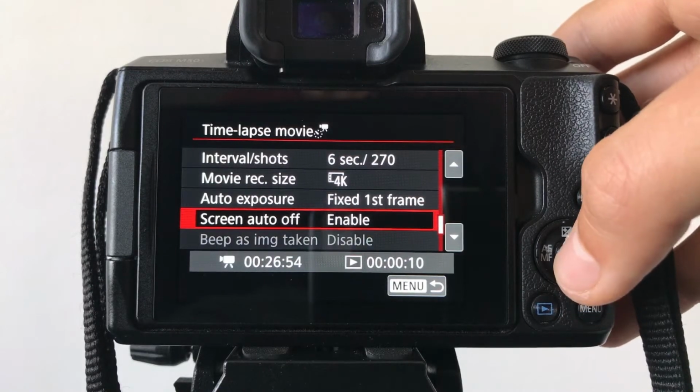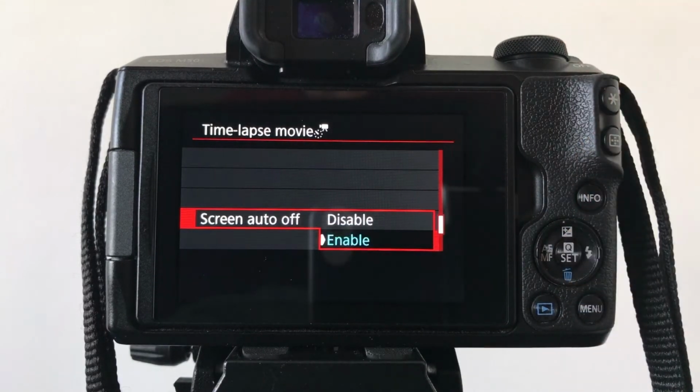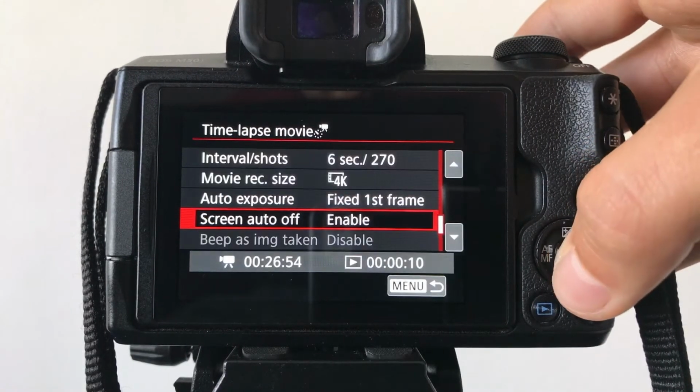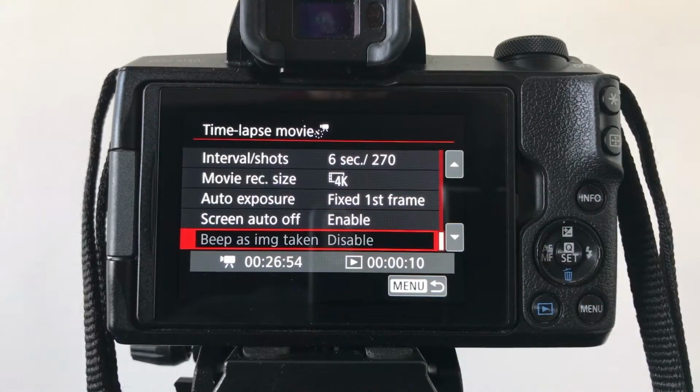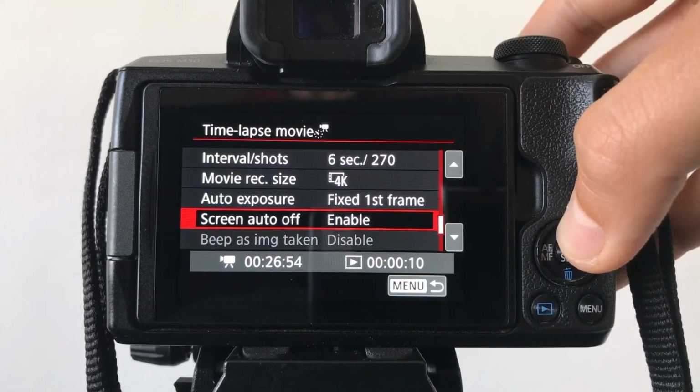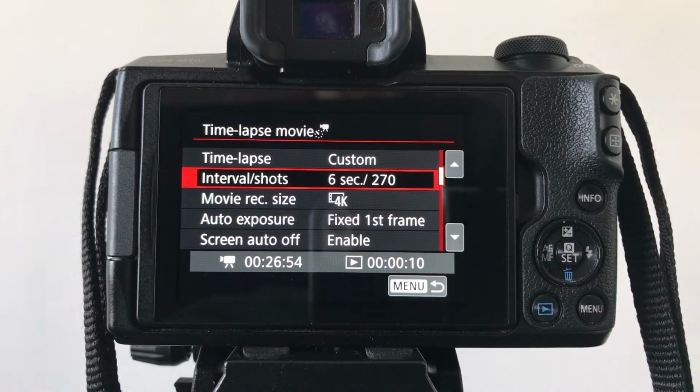Then you have screen auto off, and I would enable it because it saves energy. And then you have beep as image taken, but I would disable it because it's pretty annoying. Just play around with the interval and the shots and see what you like and what looks good.